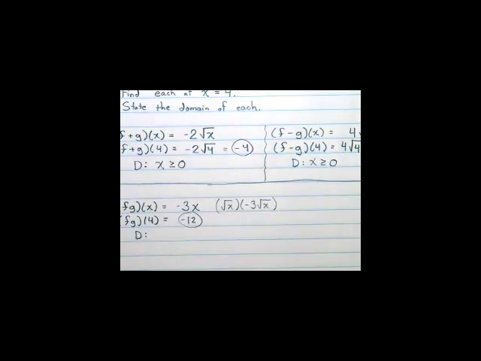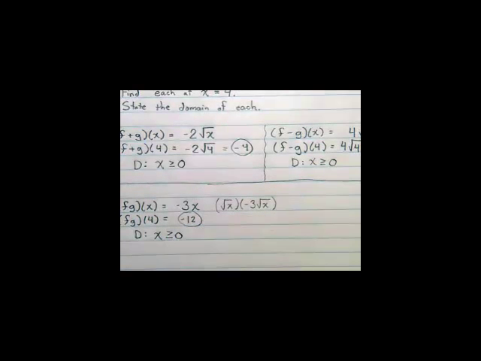Okay? So if you do any simplification, you need to think about domain before you start canceling things off. Okay? That's important. So it's going to be x greater than or equal to 0 for that one as well.